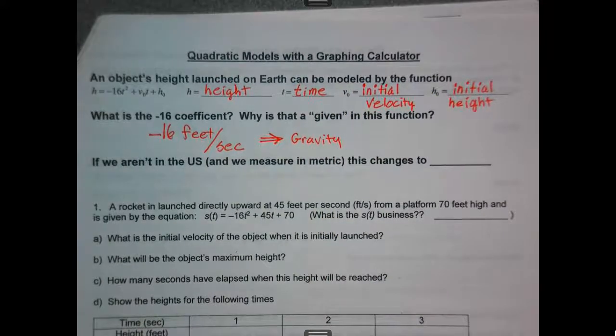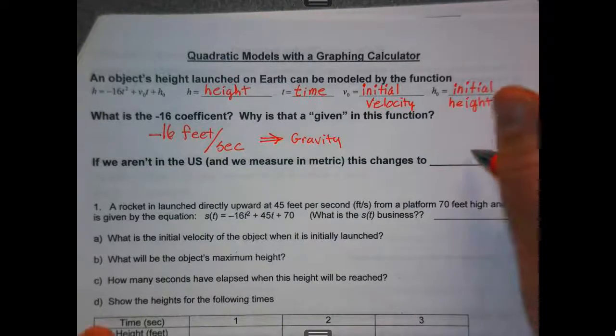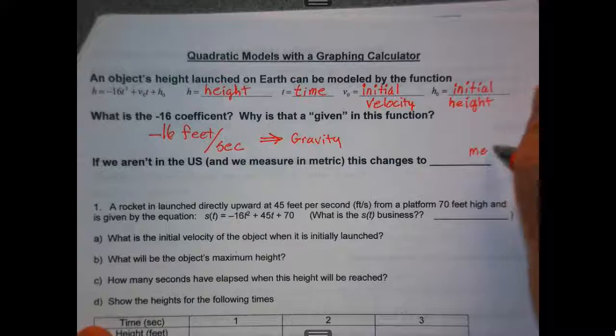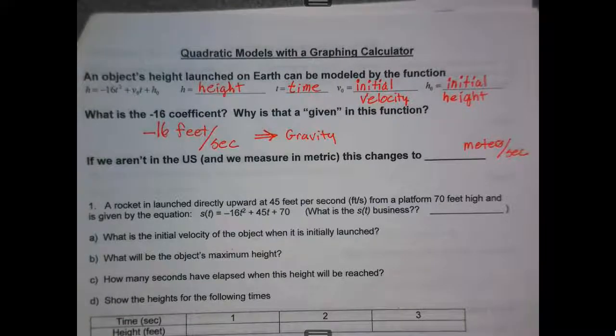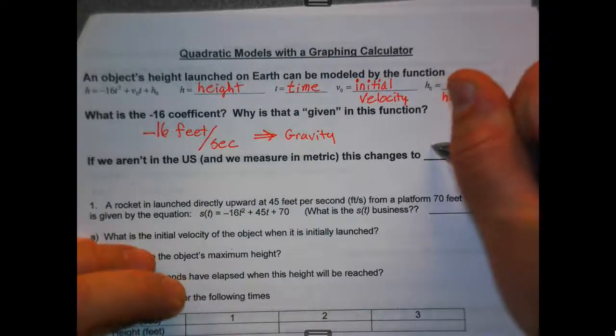Since we're the only country in the world that uses the standard system, everybody else uses metric, right? Everybody else is going to say meters per second. No, it's not. Nope. 9.8. Who said that?